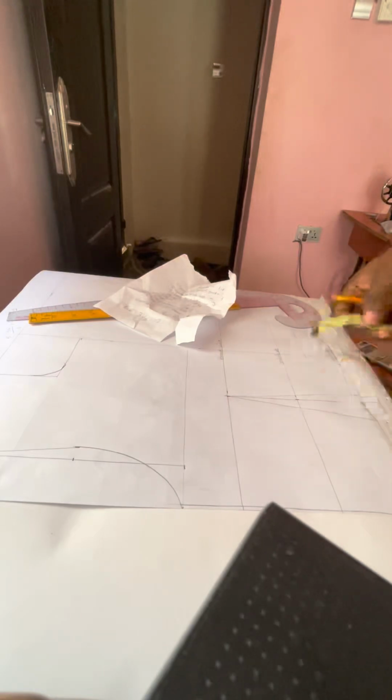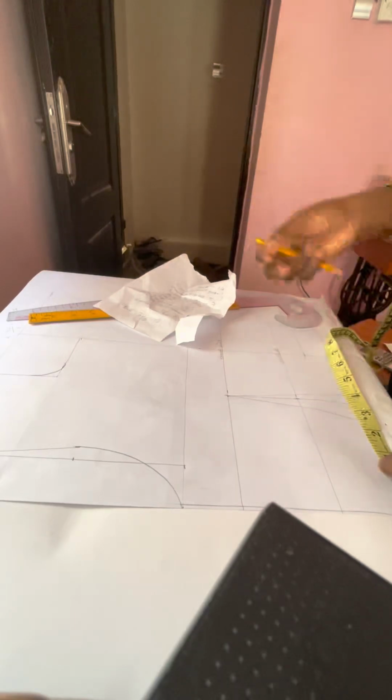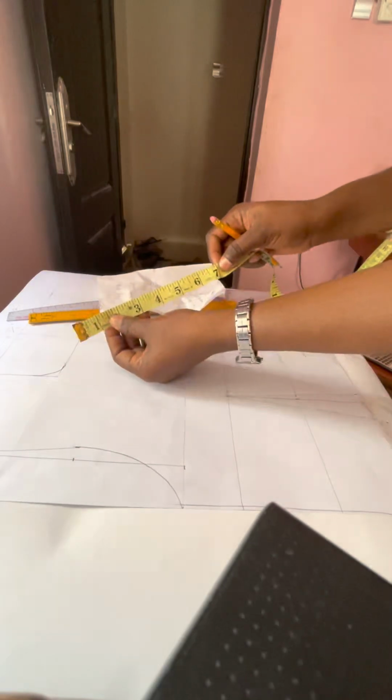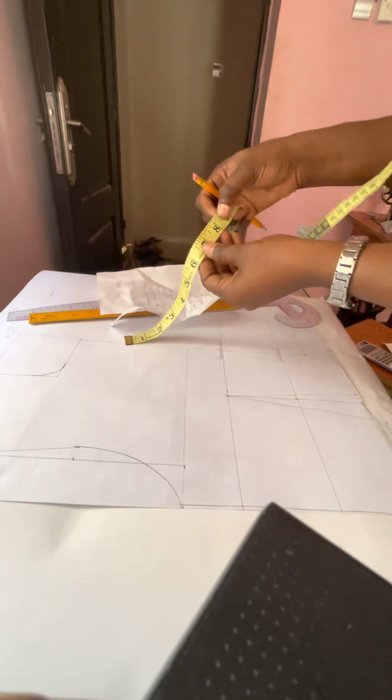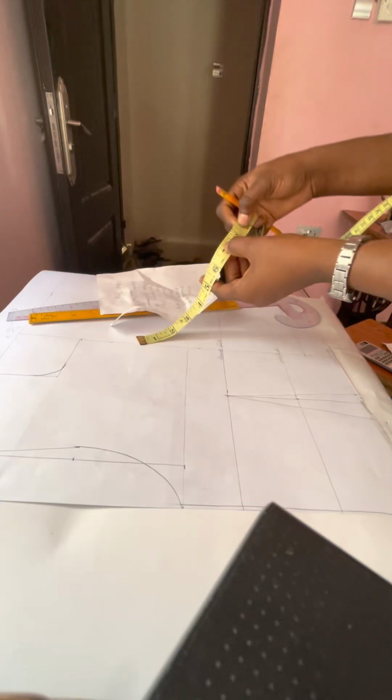So to get my 7, I won't just say, okay, this is 7. No, because this dart is there. Or most times you can just do, okay, my waist is what? The waist is 7, right? You can always add 1.5. 7 plus 1.5 is what? Is 8.5. You can do it that way also. 7 plus the dart is 8.5.